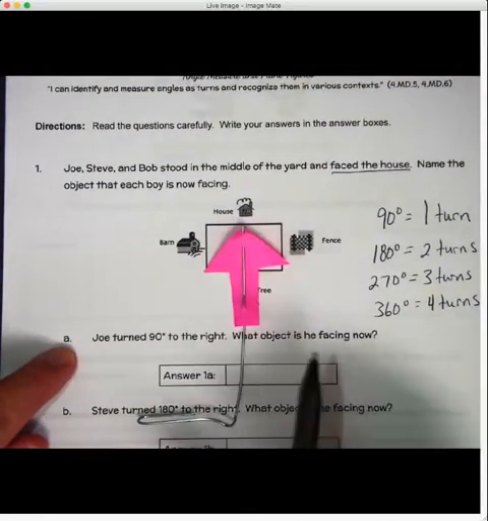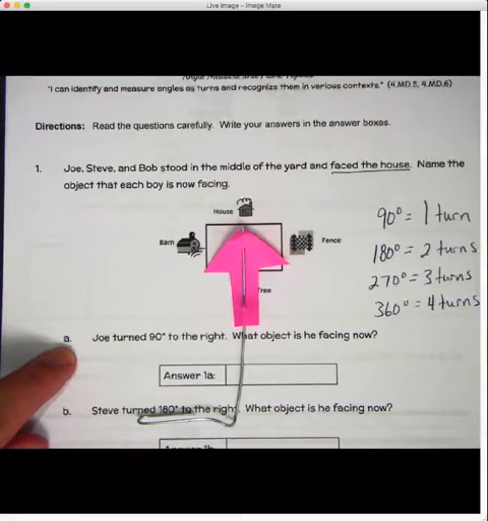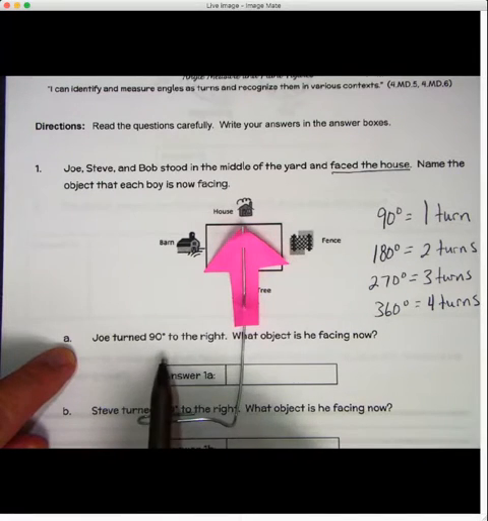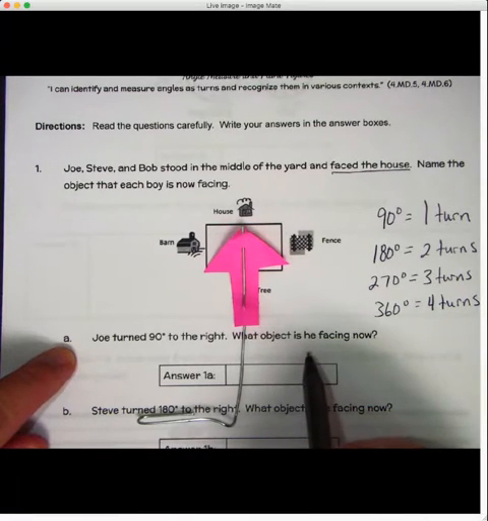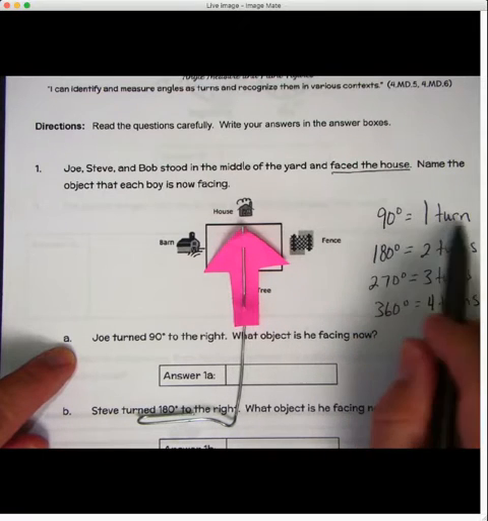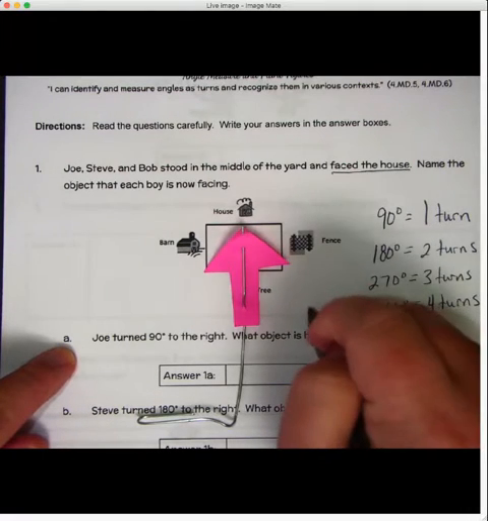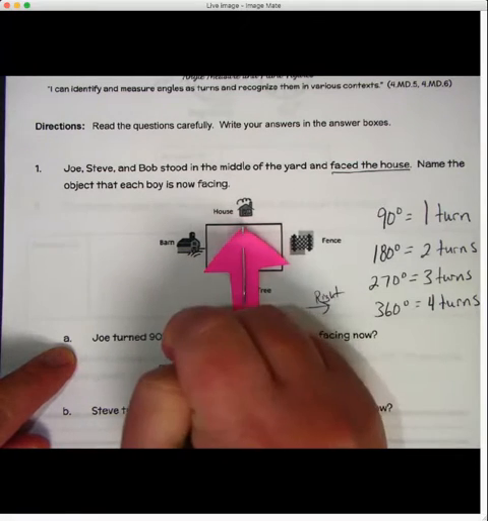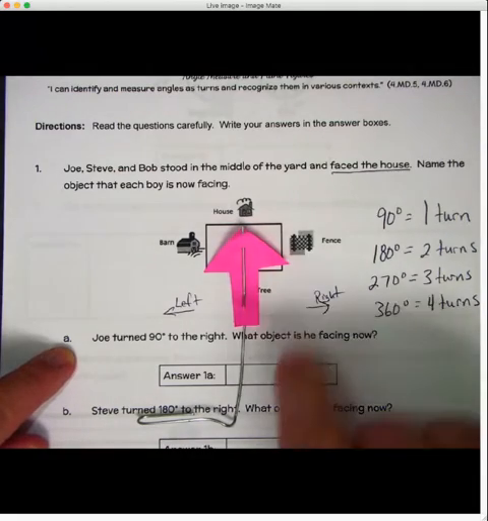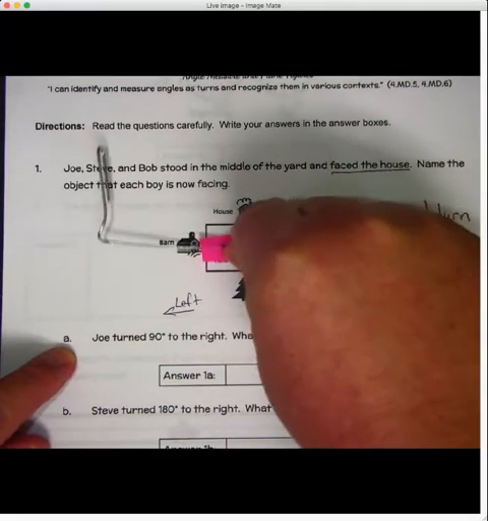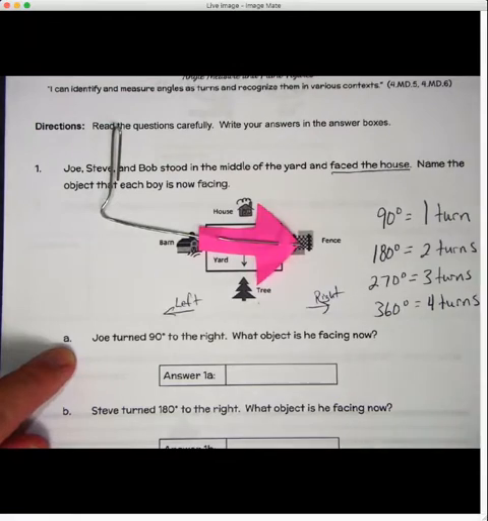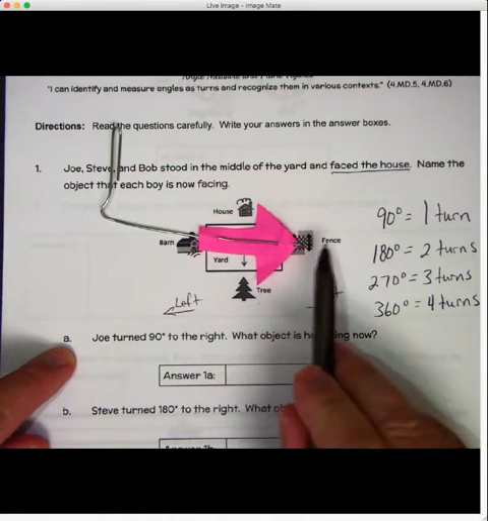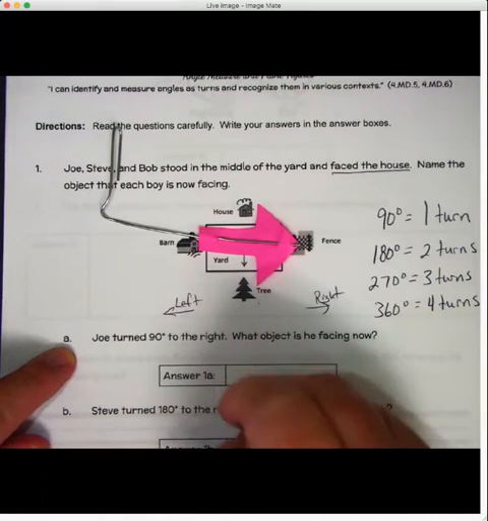Letter A says, and this is not your homework, but this is what your homework is going to be like, Joe turned 90 degrees to the right. 90 degrees to the right, that's 1 turn to the right. You got to know your right and your left to do this too. Make sure you know that. So he turned 1 turn, 90 degrees to the right. What object is he facing now? He's now looking at what? The fence.